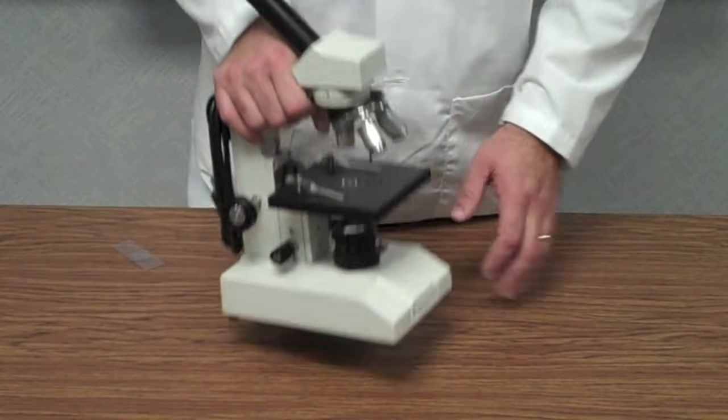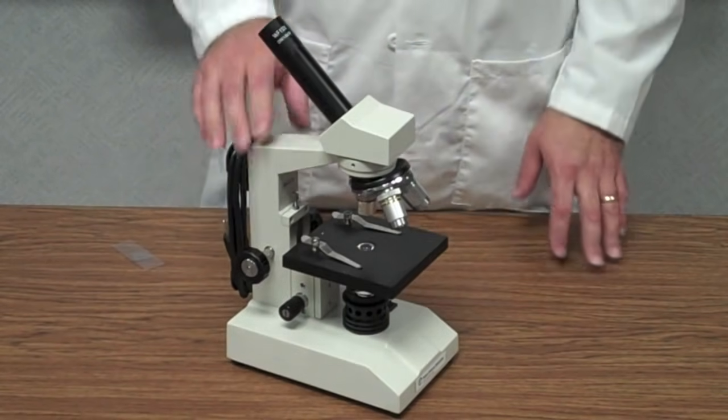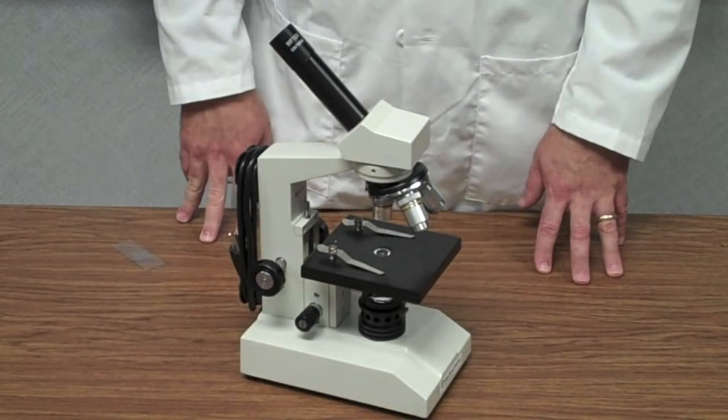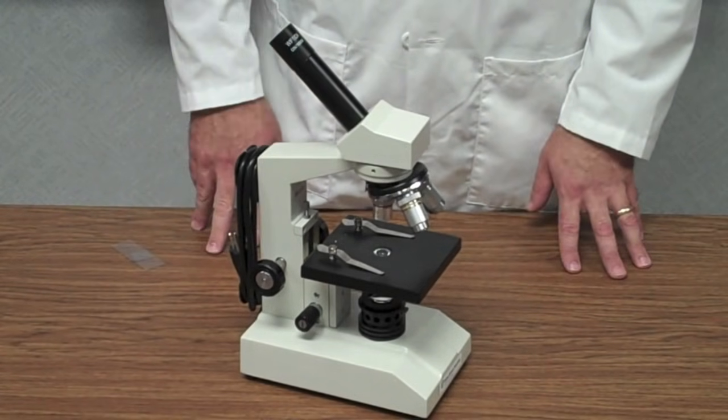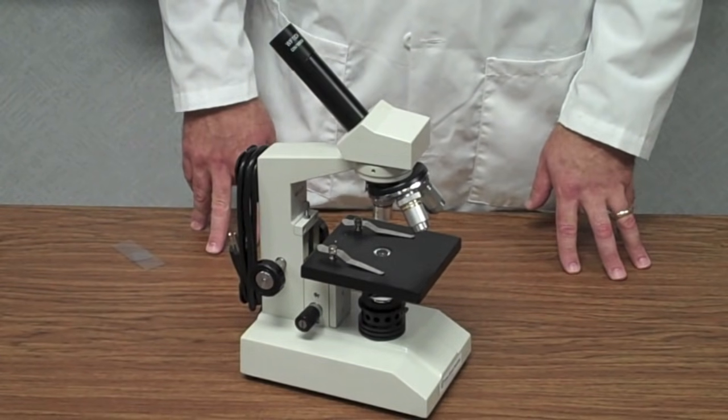Very good. Okay, so I hope you've learned everything that you need to know about using the microscope, and you know the parts and so forth, and be ready to go for our lab that is coming up here.